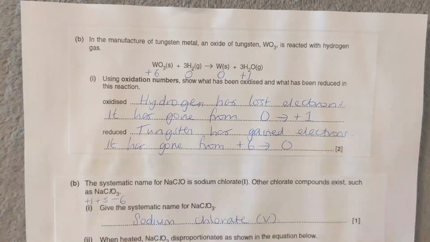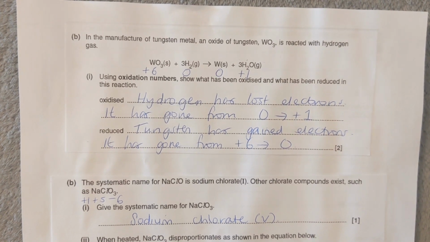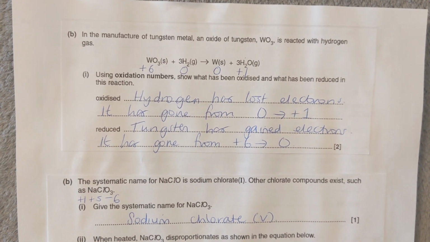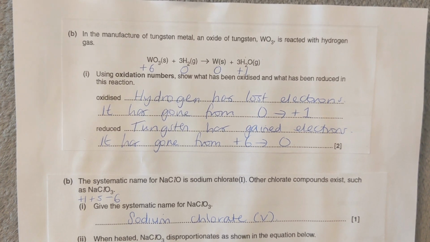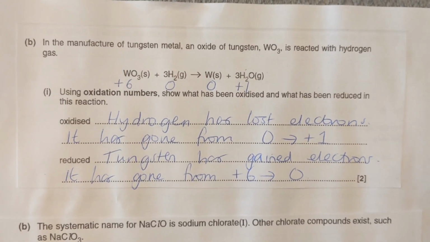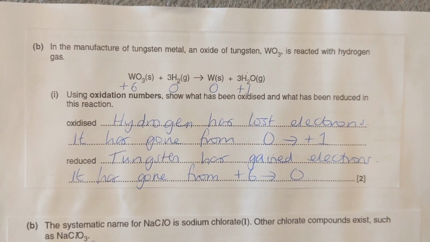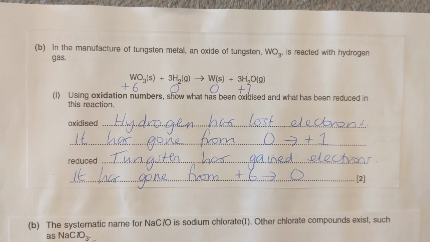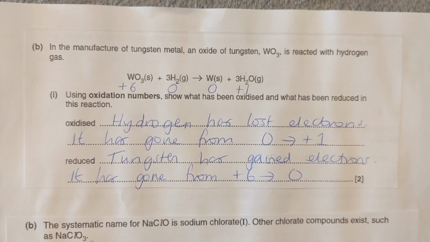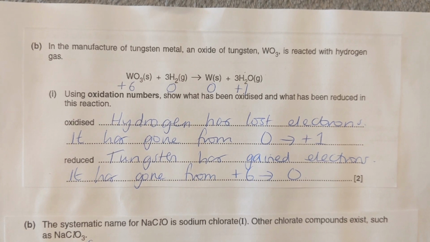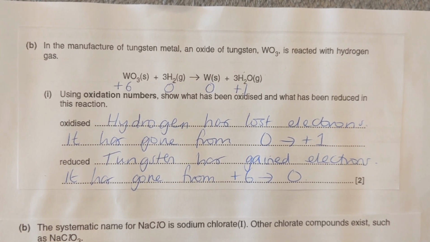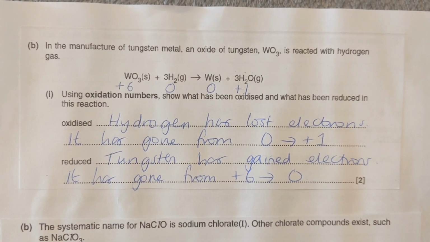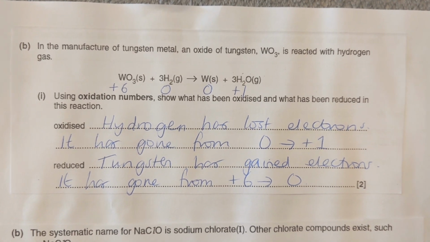Hi guys, this video is the second video on Redox and it goes through some further past paper questions. This first question, we've got tungsten oxide reacting with hydrogen to produce tungsten and water, and using our oxidation number rules we have to assign oxidation numbers to find out what's been oxidized and what's been reduced.